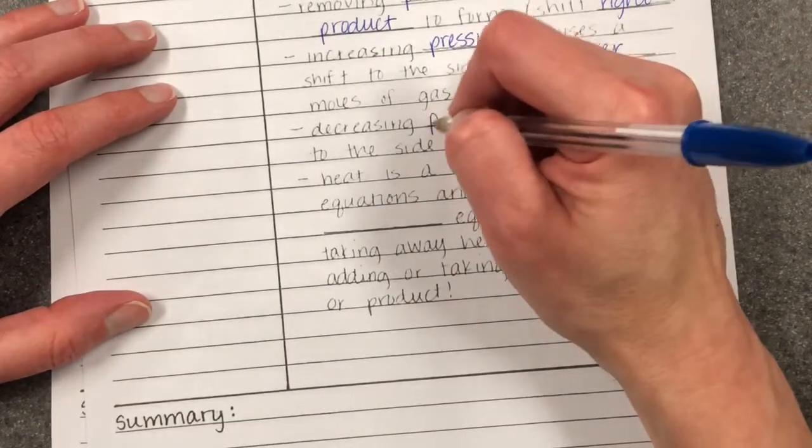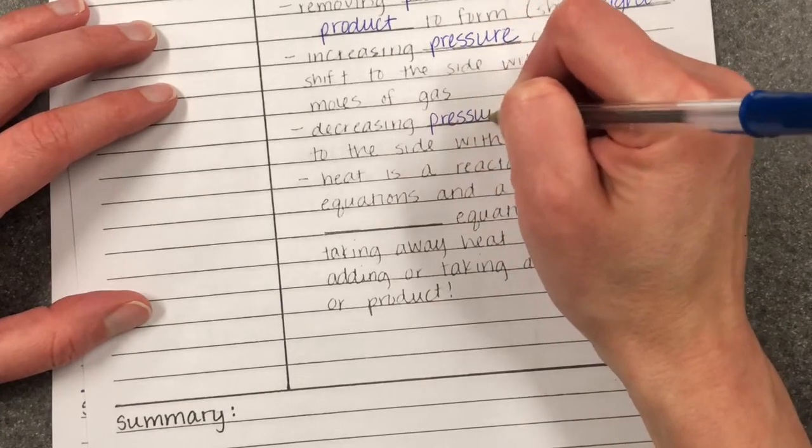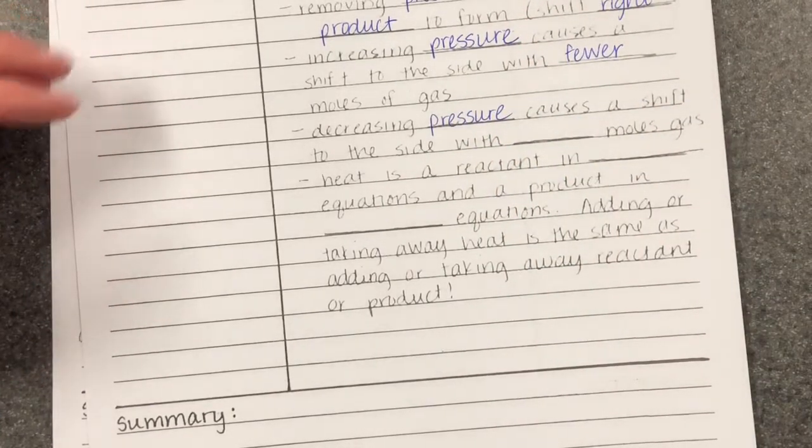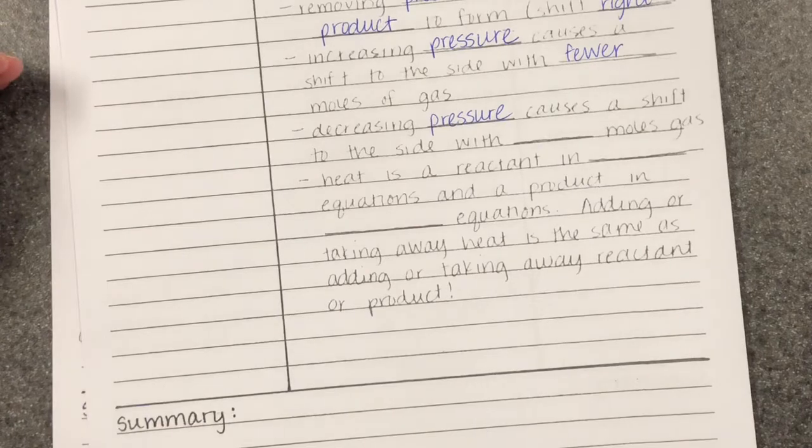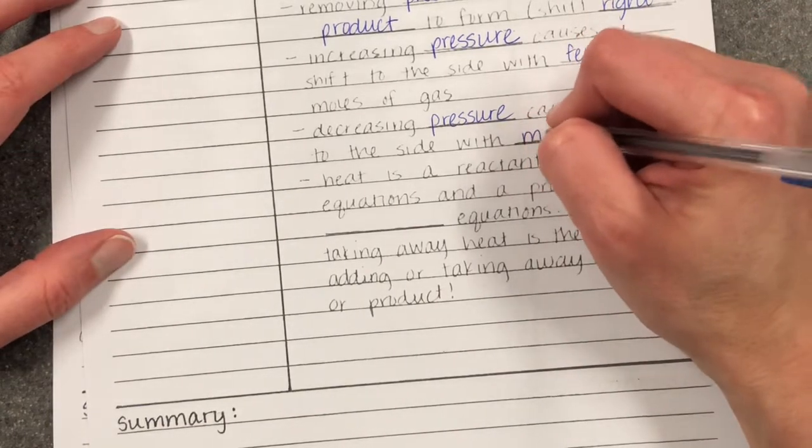Similarly, if we decrease the pressure, then we are going to need to increase the pressure somehow, and the way that it's going to do that is it's going to shift to the side of the equation that has more moles of gas.